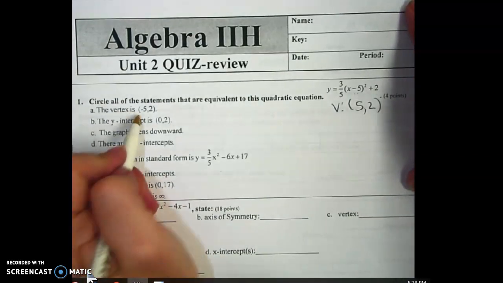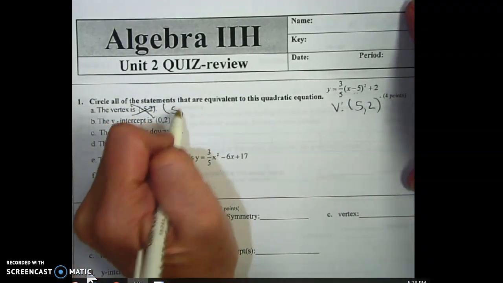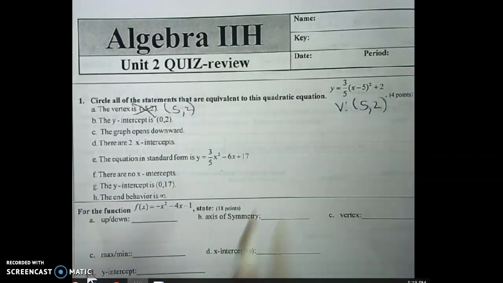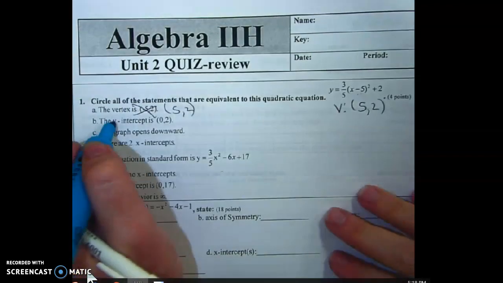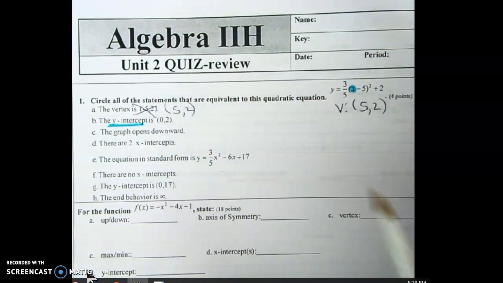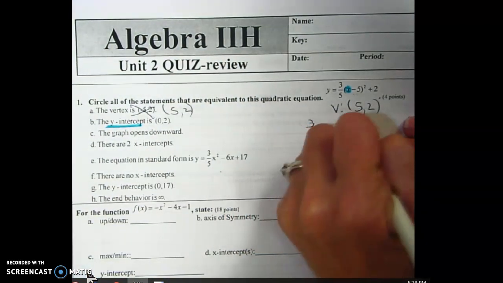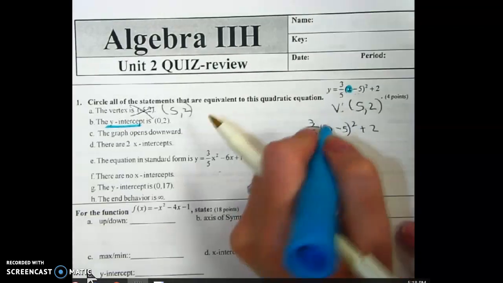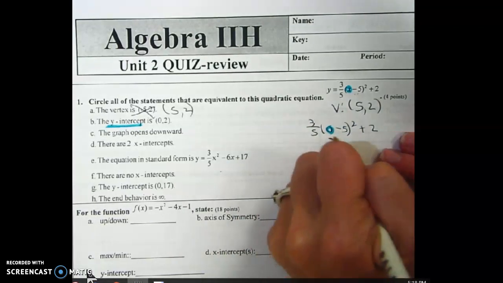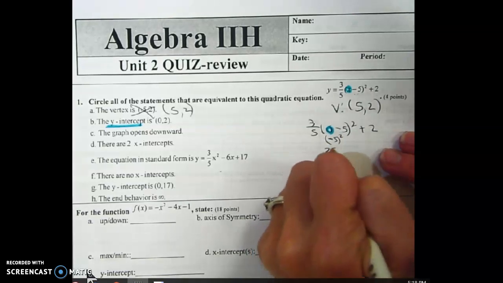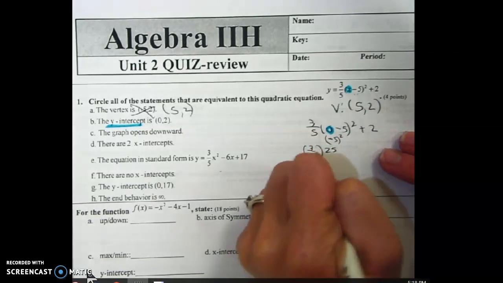So that means is the vertex negative 5, 2? No, it's 5, 2. Then the next thing they want to know is the y-intercept. So in order to get the y-intercept, you plug in 0. So I'm going to go 3/5 times 0 minus 5 squared plus 2. 0 minus 5 is negative 5 squared, which is 25, times 3/5.